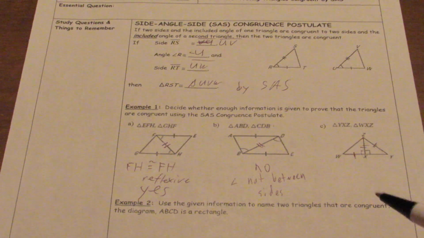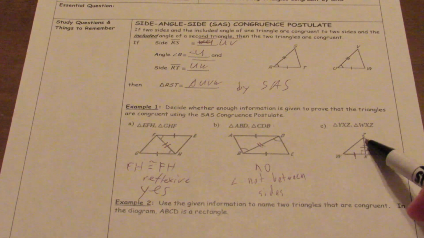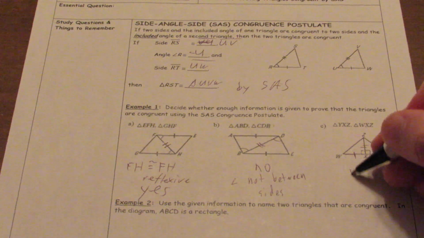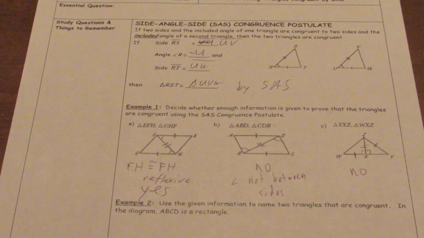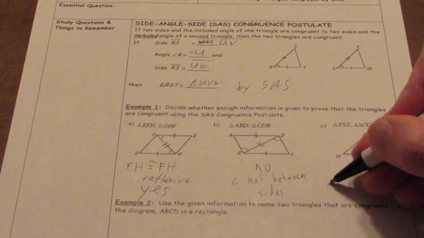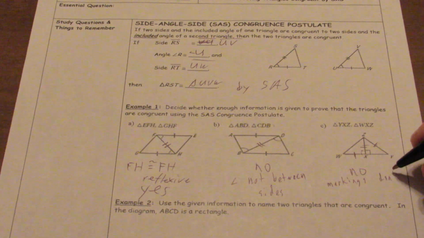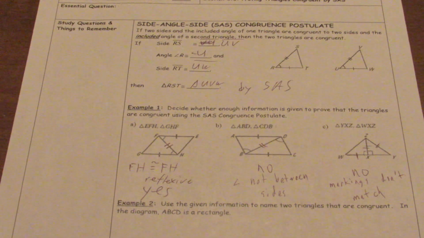On this one, on YXZ, I don't have side angle side. The angle in between is the angle at Z. So this is no. Okay, because the things are not marked the same. All right, our markings don't match. All right, so I'm looking for the two sides and the angle in between them.